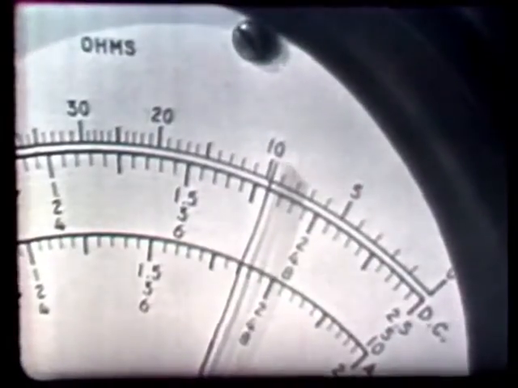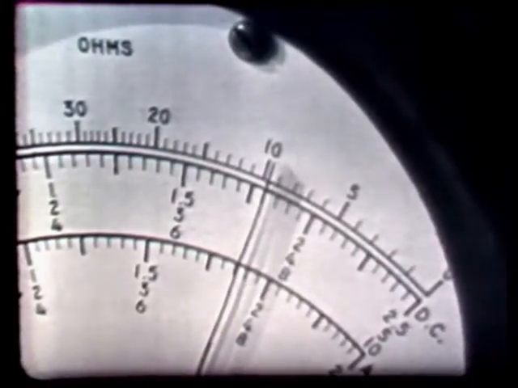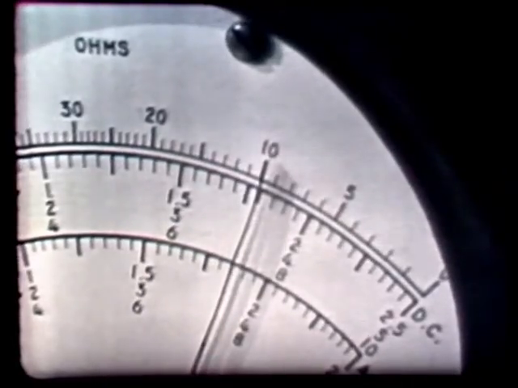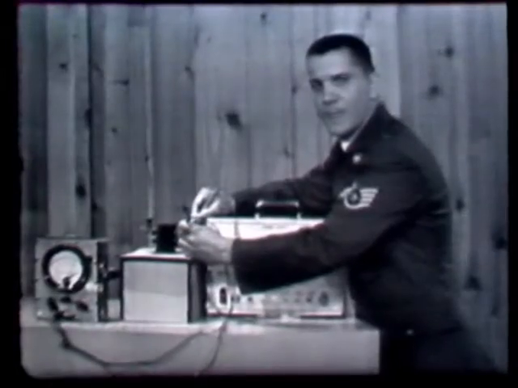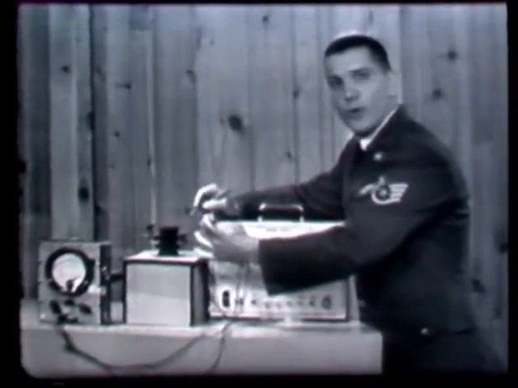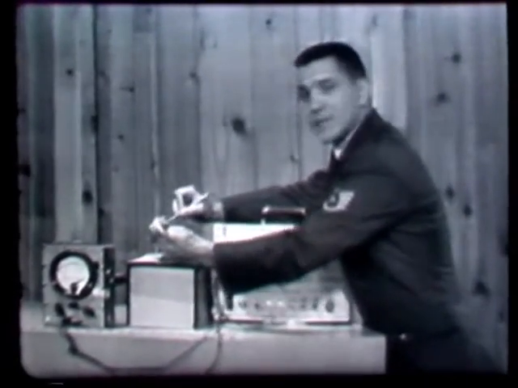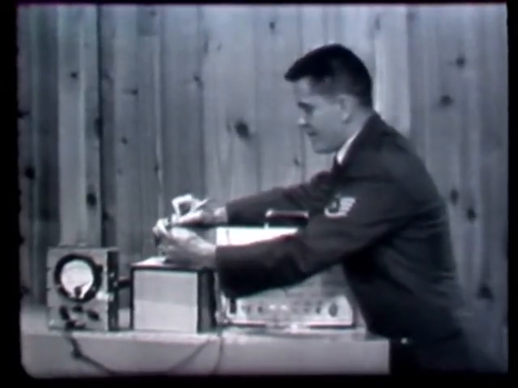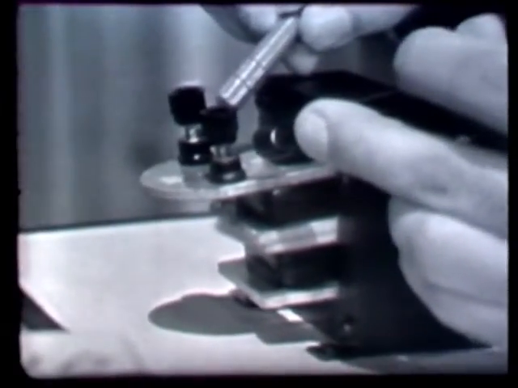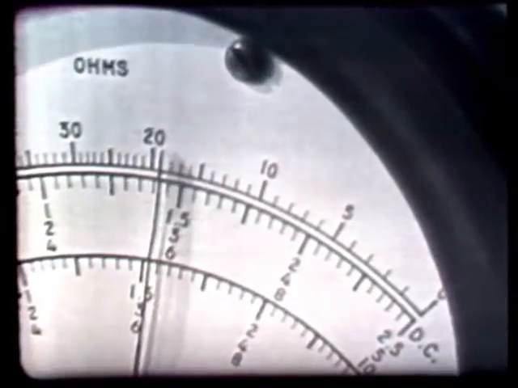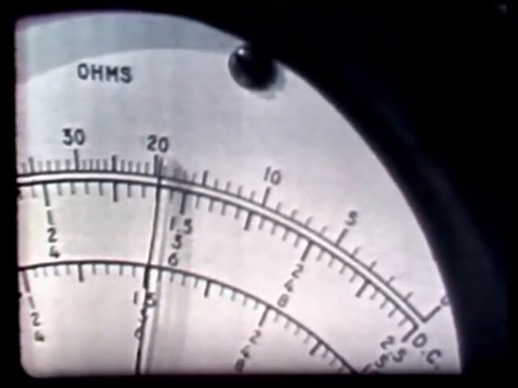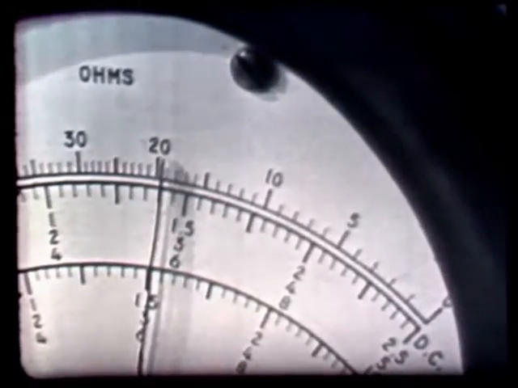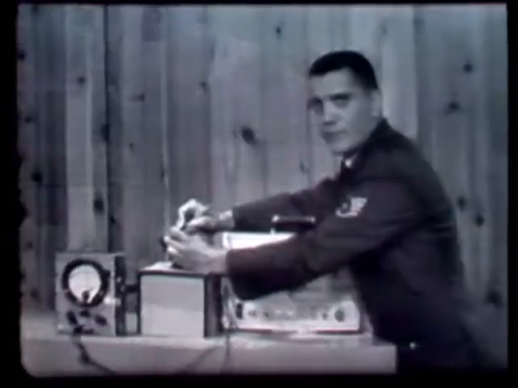All right, if we'll take a look at the meter now, we'll see that the primary winding has about 10 ohms of resistance. All right, let's go on over to the secondary winding and see how much resistance it has. Remember now, we're on the ohms times 1 scale, and this time we can see the PSM6 indicates about 20 ohms of resistance for the secondary.